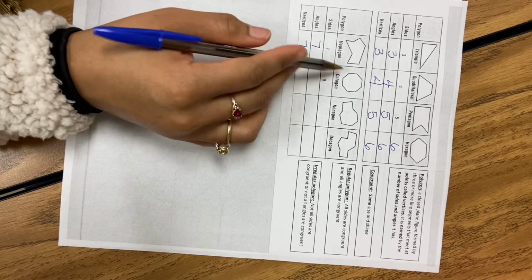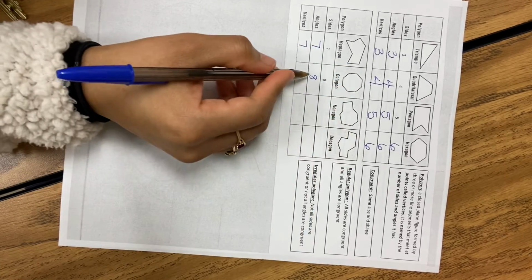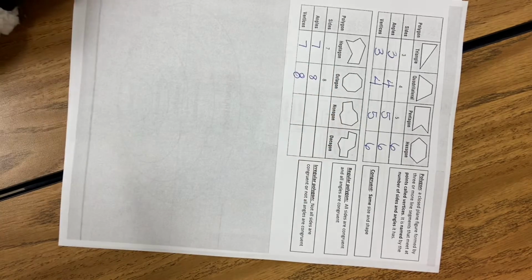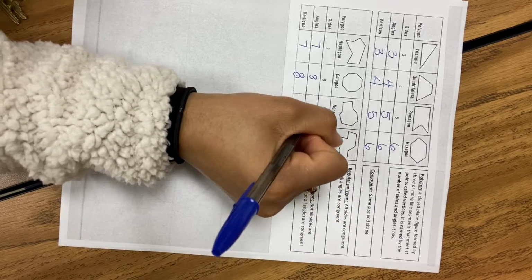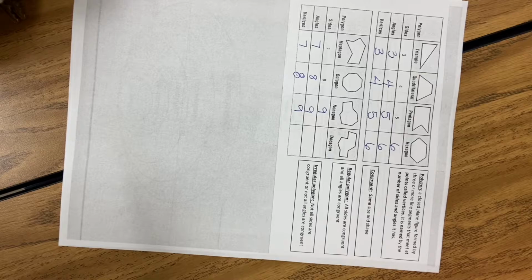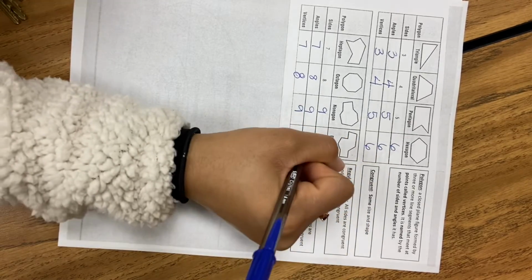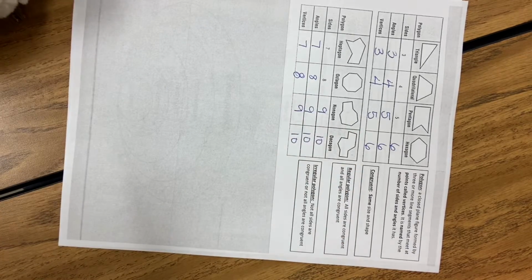Octagon, octa, it's like an octopus. I have 8 sides, 8 angles, and 8 vertices. Nonagon means 9, so I have 9 sides, 9 angles, and 9 vertices. Decagon, deca means 10, so I have 10 sides, 10 angles, and 10 vertices.